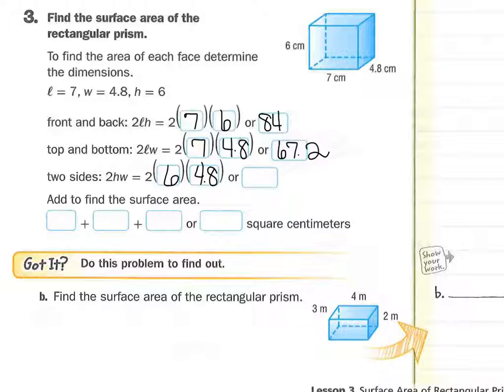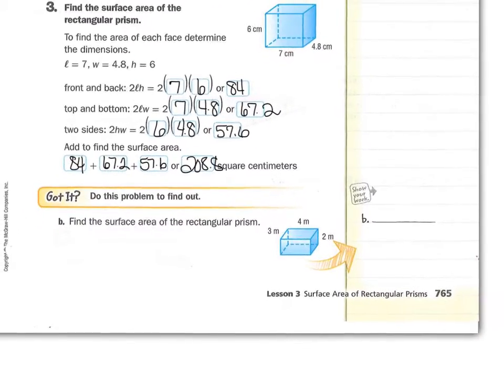If I times that all together, I will get 57.6. Now I need to add them all up. So I'm going to add 84 plus 67.2 plus 57.6 for a total surface area of 208.8 square centimeters. So now it's time for you to try one on your own.